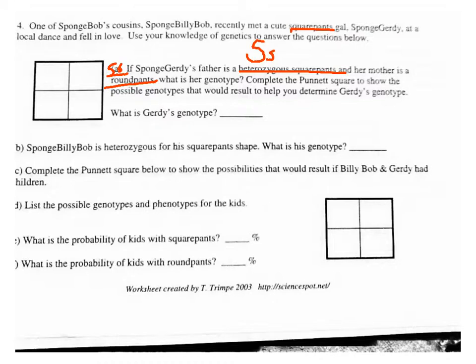What is her genotype? And we see that she's square. So we know that since square is dominant, she could either be big S, big S or big S, little s. Well, because her mother was little s, and she has to get one of those from her mother, that means that she's got to be heterozygous like her dad. So complete the Punnett square to show how you would determine her genotype.